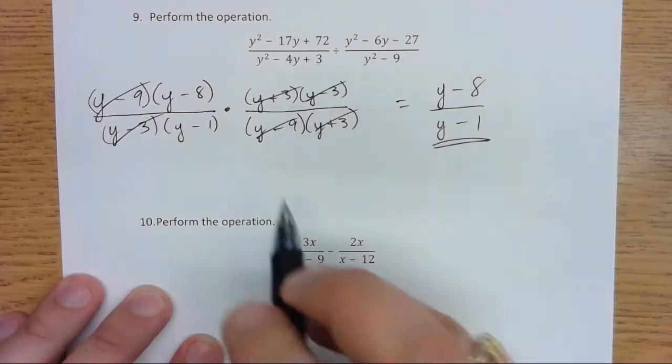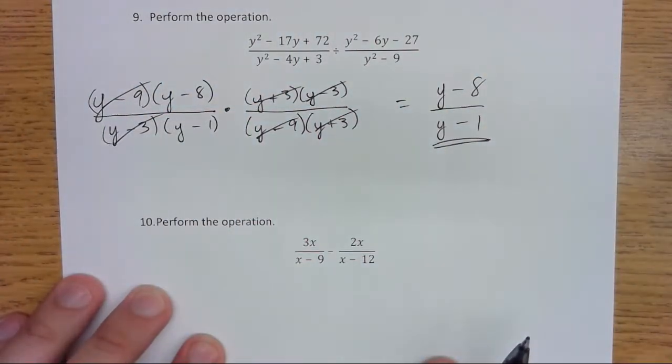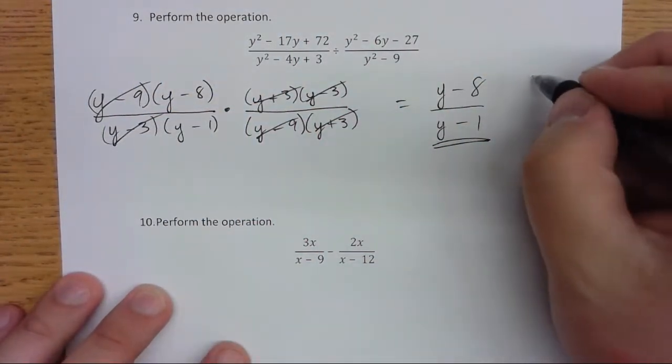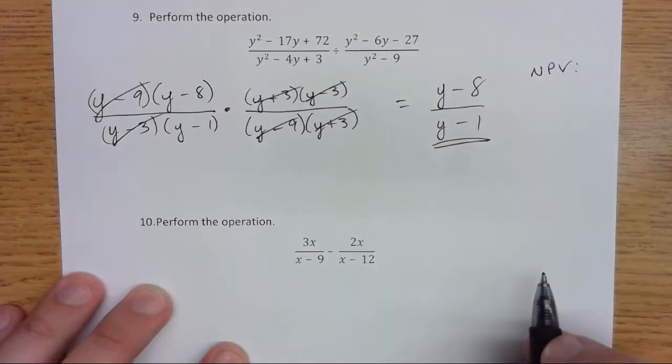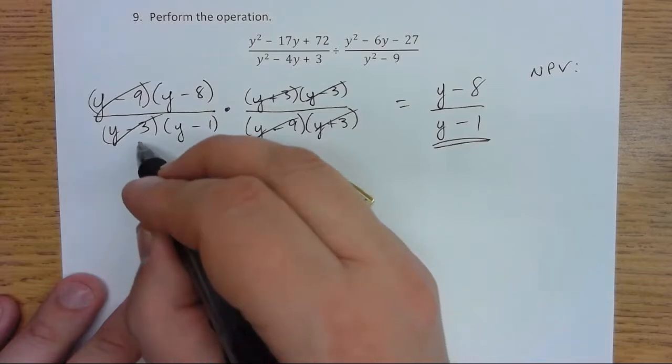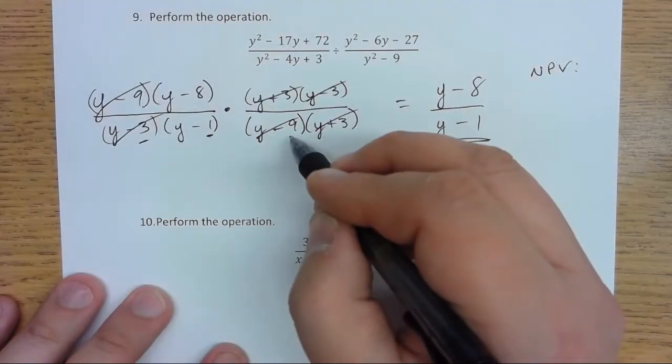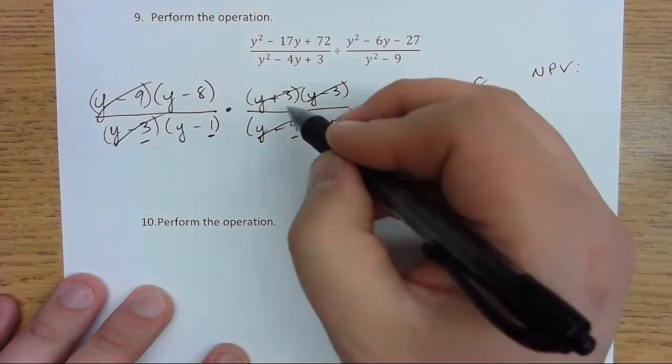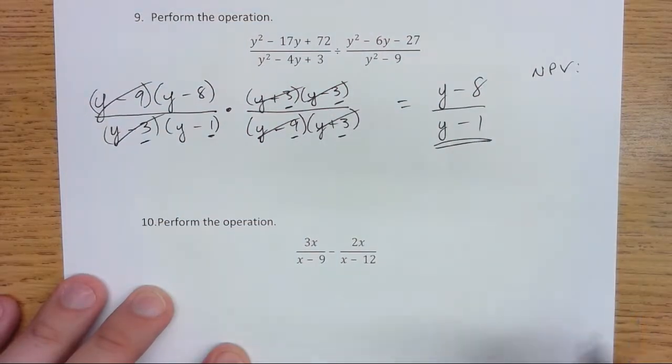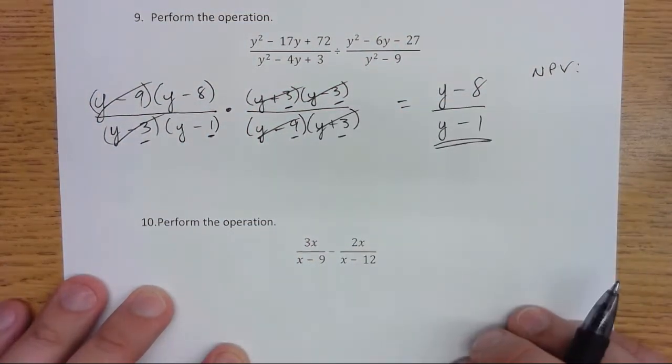Now this question just said to perform the operation. It didn't ask what the non-permissible values were, but if it had, I'll just do them just to show you. If it had asked what the non-permissible values were, remember that this, and this, and this, and these guys here all have to be considered because the ones up here used to be denominators, and you can't divide by 0 at any point of the process.